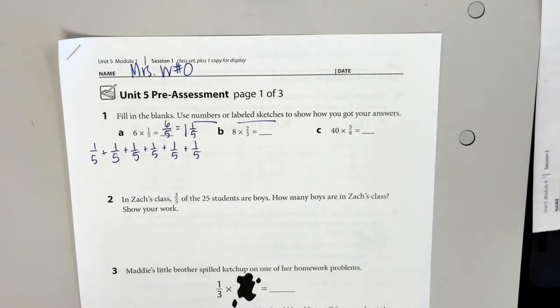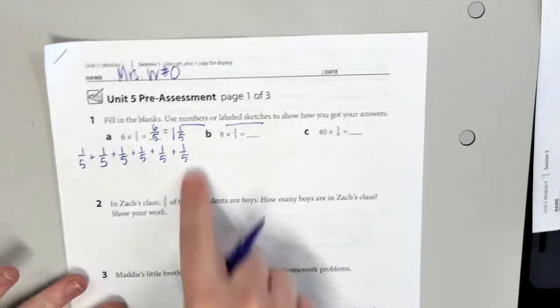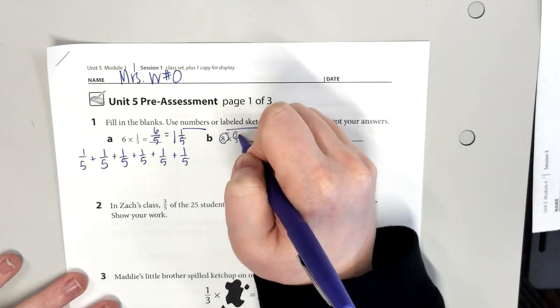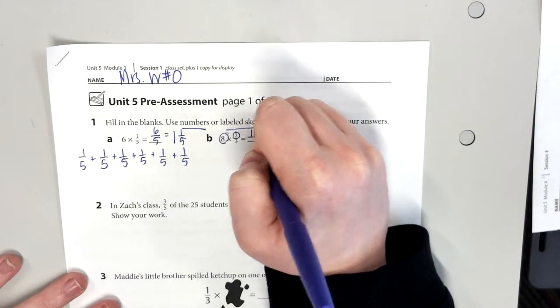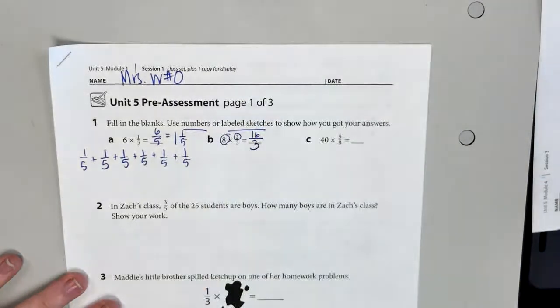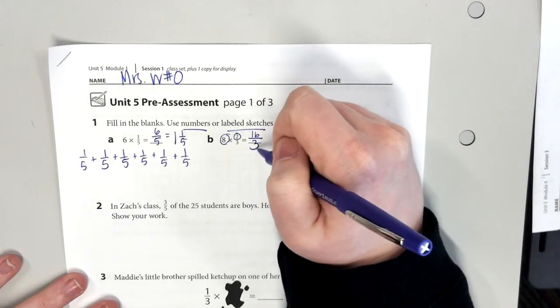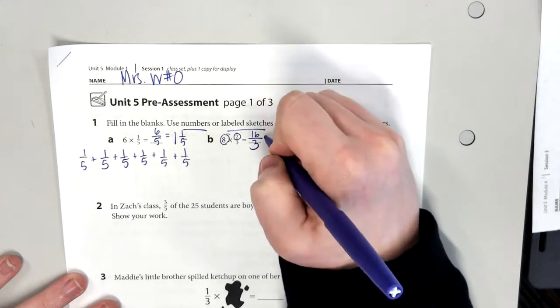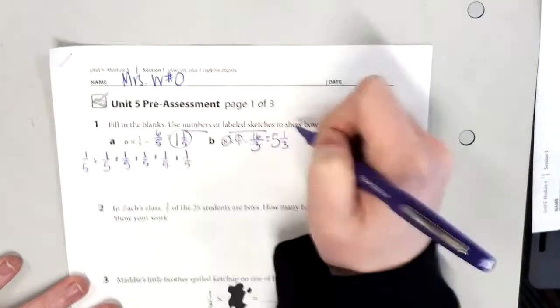Okay, letter B, 8 times 2/3. I could write out 2/3 8 times, but remember how long that takes me. Instead, I can just know that 8 groups of 2, 8 times 2 gets me to 16 thirds. That's an improper fraction, so I can think if 3 pieces equals 1 whole, how many groups of 3 can I make? With 16 pieces, I can make 5 groups of 3 and I still have 1/3 left over. Better make sure I circle my answers.